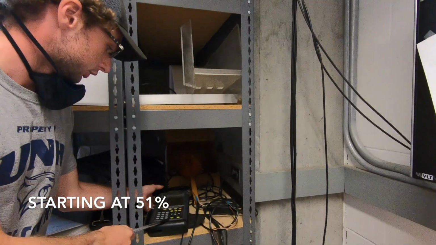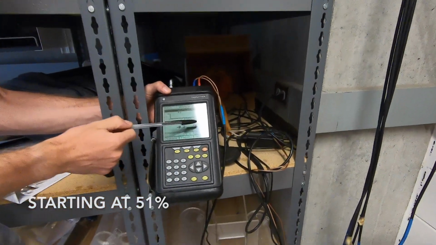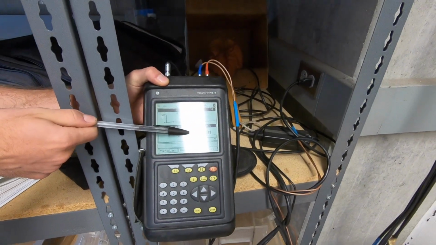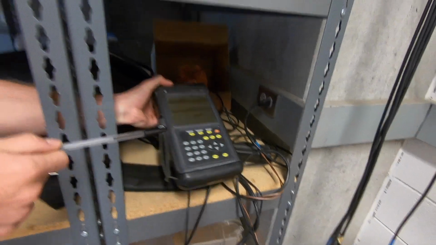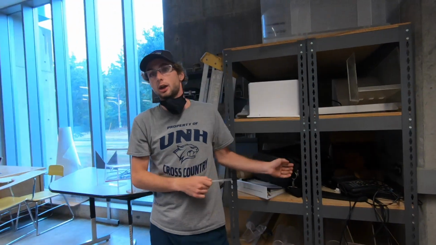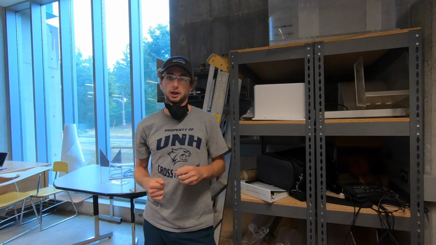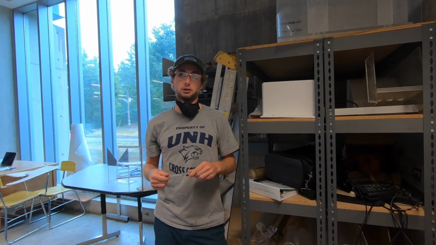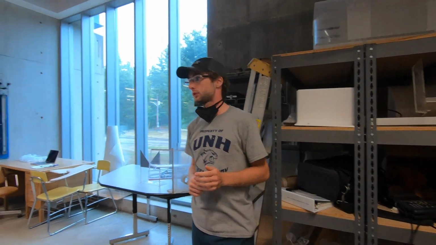This here is our ultrasonic flow meter. This is going to measure the velocity over here in this figure, and then using the velocity and the 3.75-inch diameter of the piping, you'll be able to calculate the flow traveling through the piping in the ceiling.